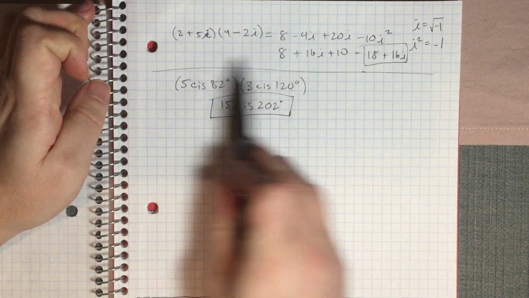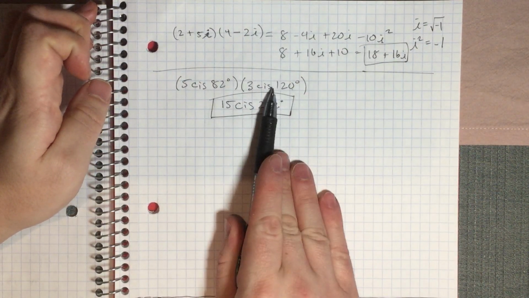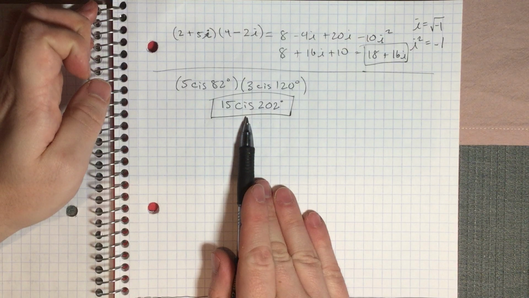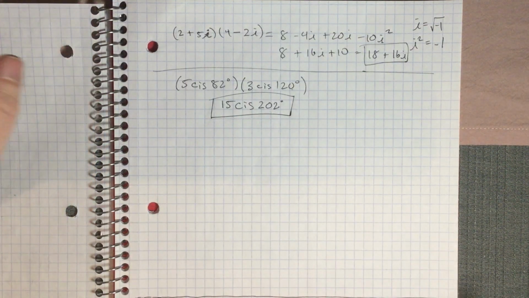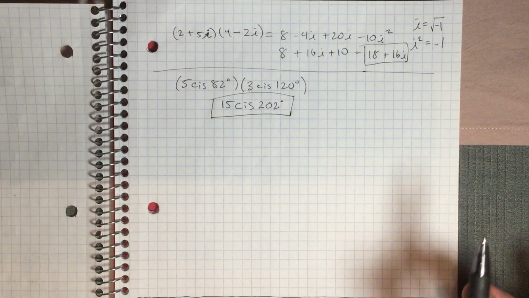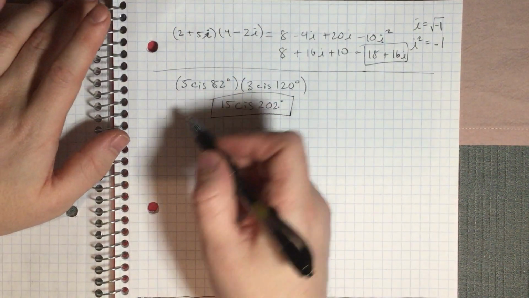So even though this wasn't that difficult, multiplying them in trig form is way easier. And I really am wishing that I could prove this. This is one of my favorite proofs. All right. Now, one word of advice here.